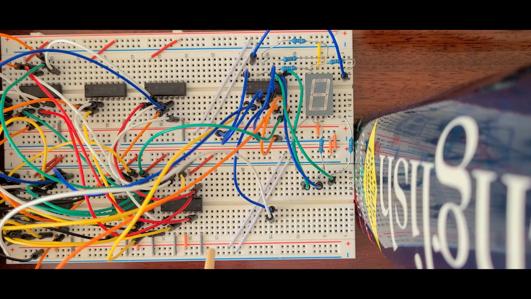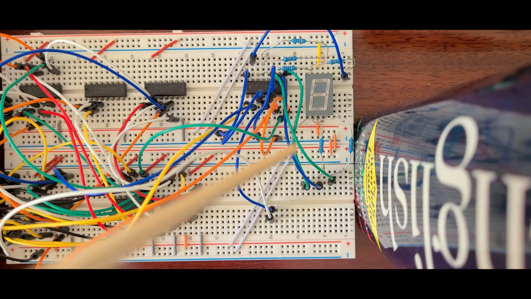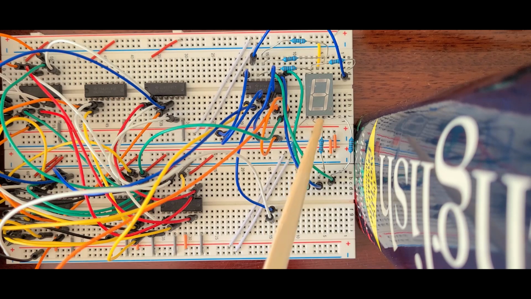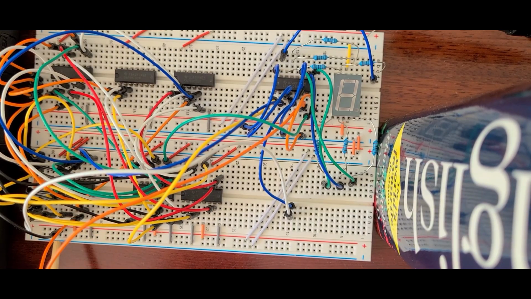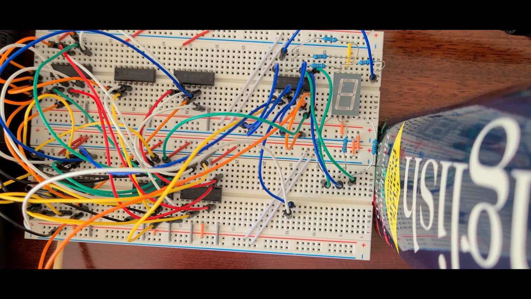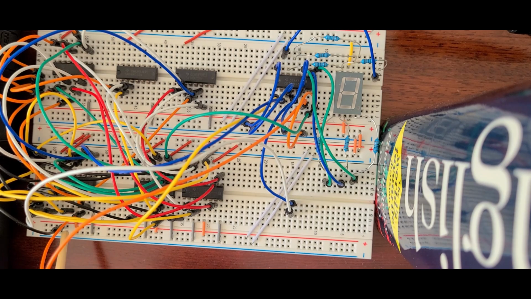Then the flip-flop outputs are connected to the decoder chip, which is connected via the resistors to the 7-segment display. And then the last thing to notice is in the bottom left of the screen, the black wire is going to help us toggle on and off our clear and preset pins to help us get into our starting state of the digit number 4.